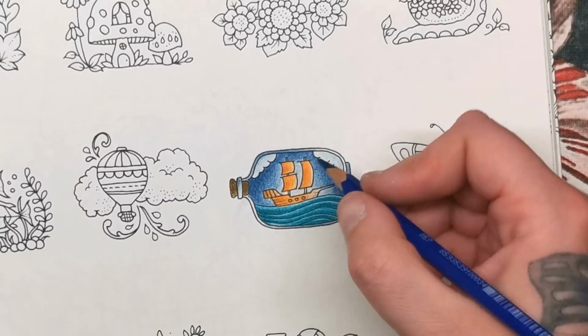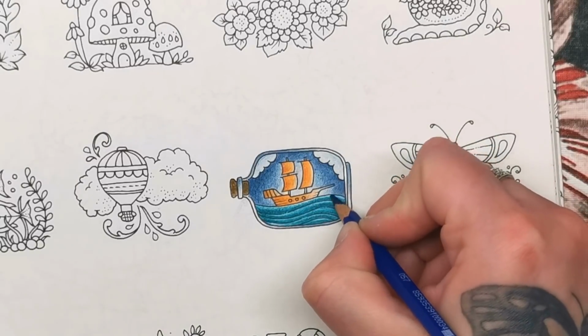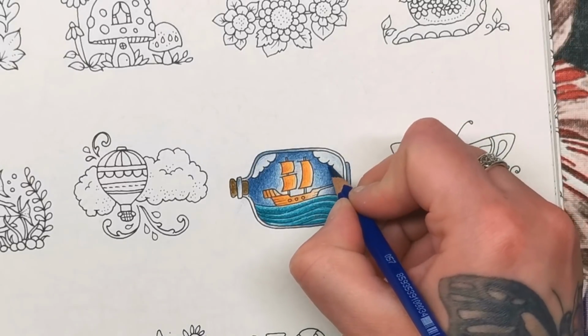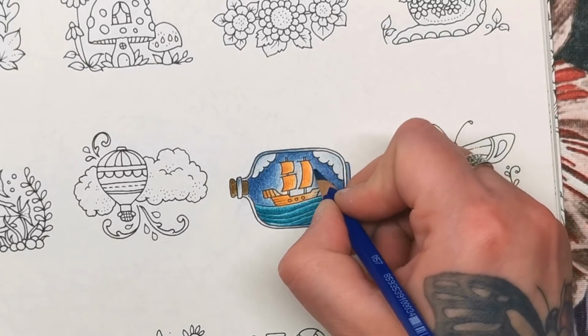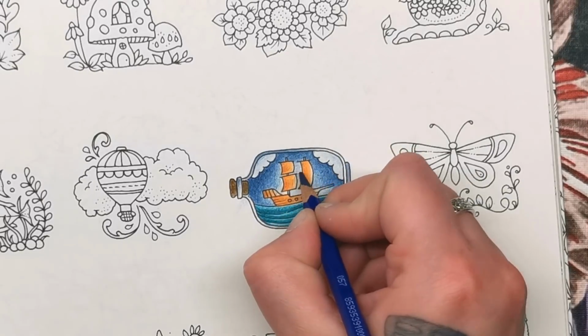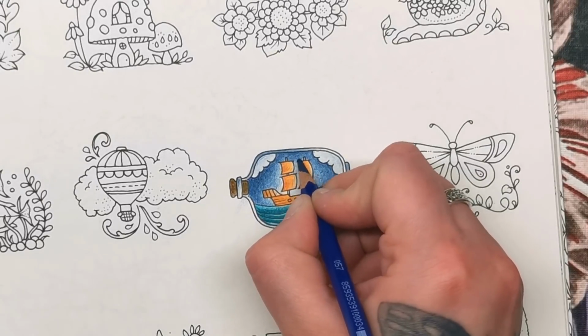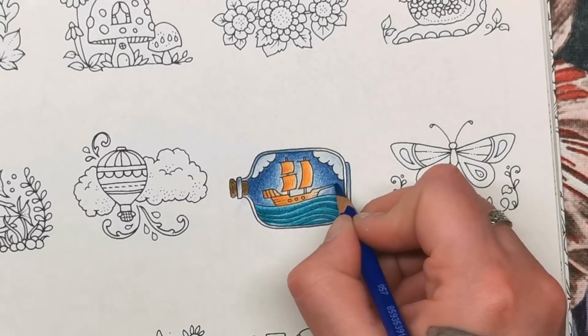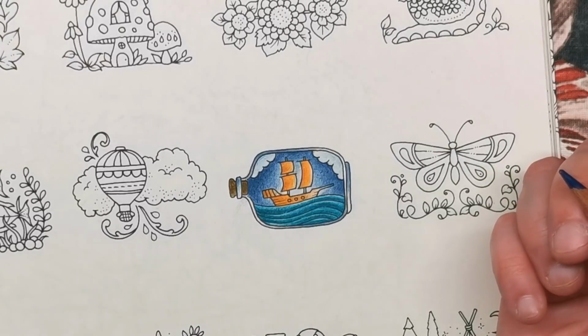So maybe not perfect for layering these Koh-i-Noors, but they are definitely very pigmented and saturated with colour. And they are quite nice to use. I just think that they have their limit on layers, and you do have to be quite light with them. But I think I'm going to leave that there.